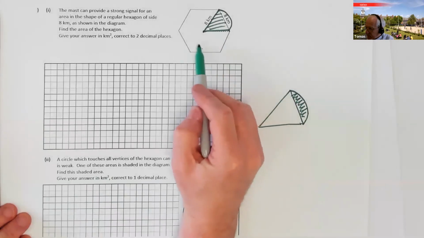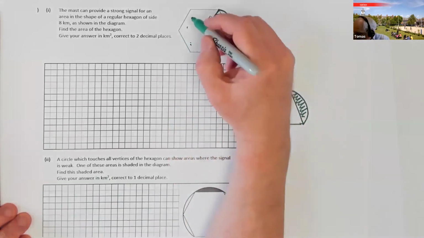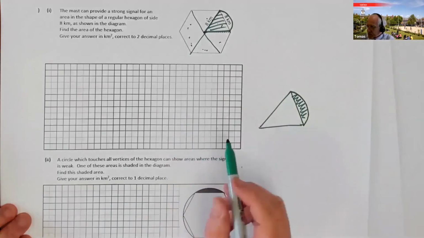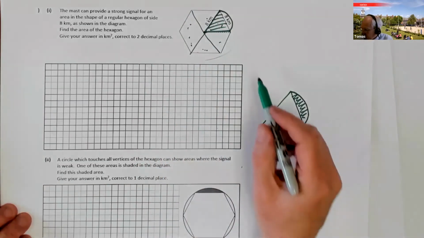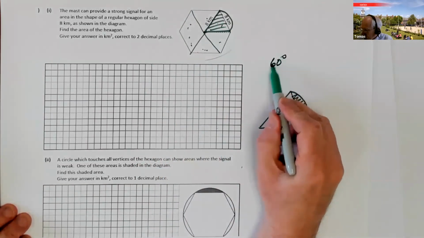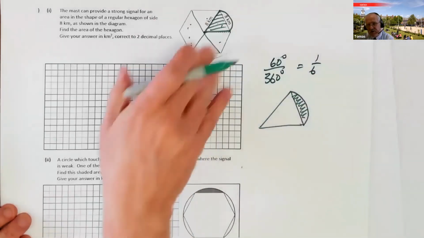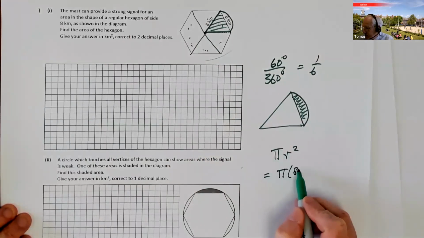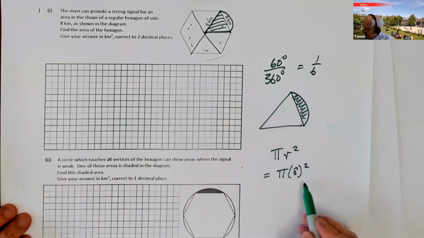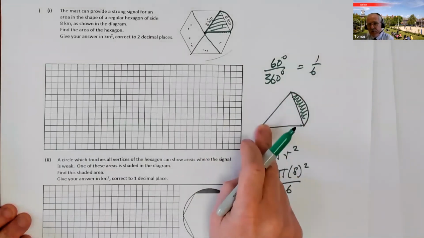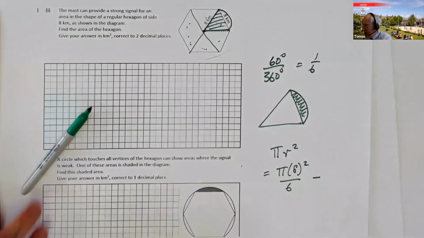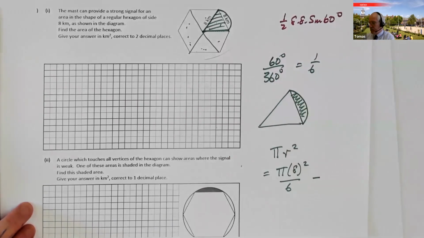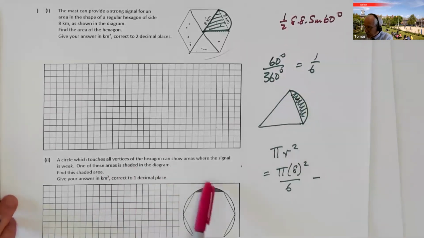If it's a hexagon, 1, 2, 3, 4, 5, 6, what have we got? So there's 6 parts to it. So whatever the circle is, it should be a sixth of the whole circle. So the sixth of the whole circle would give us 60 over 360. 1/6 of the whole circle. The area of the circle would be pi r squared, which would be pi 8 squared. But we only have a sixth of it for that bit. And that covers the whole lot. And then we take away the area of the triangle. The area of the triangle was 1/2 times 8 times 8 sine the angle in between. And that's how we get that bit. So give your answer as the shaded area.